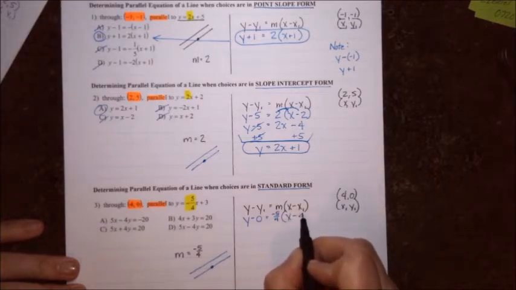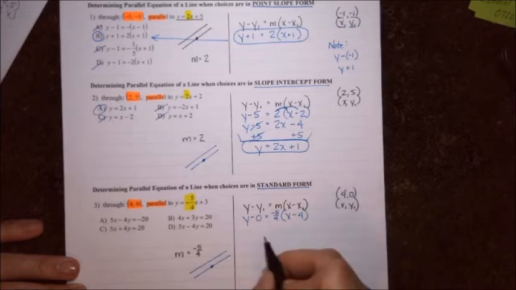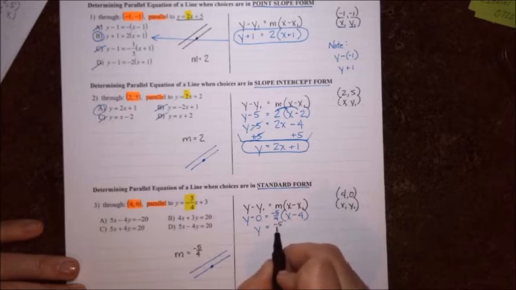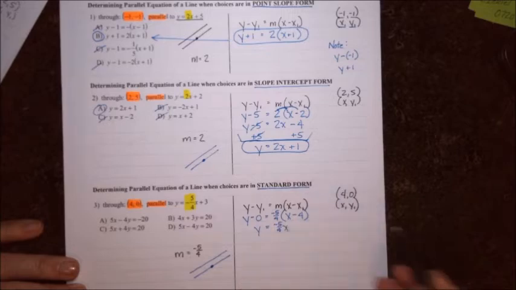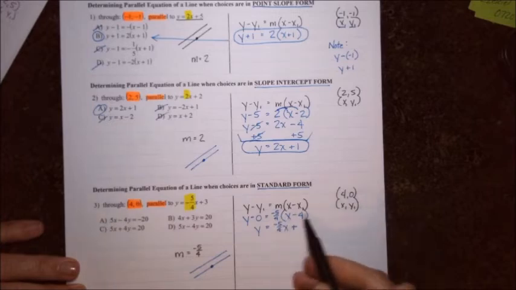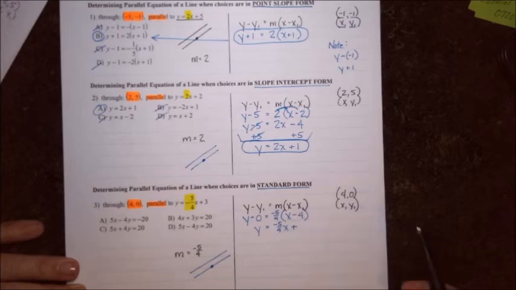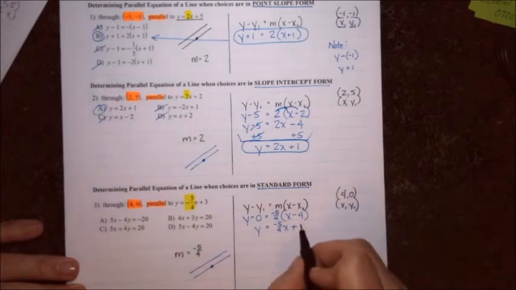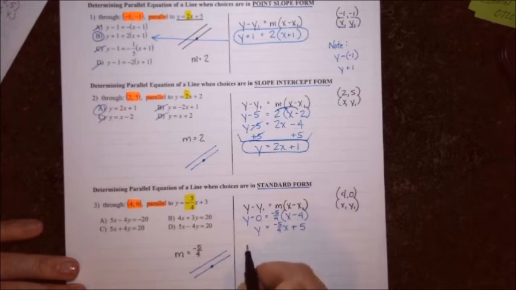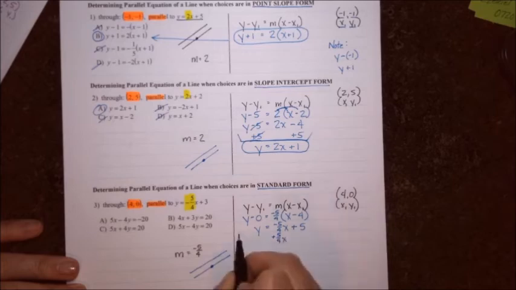X minus 4. Well, that tells me I've got a y equals negative 5/4 times x. Well, a negative times a negative is a positive, but that's 5 times 4 divided by 4. Well, the 4 just canceled, basically. Oh, good. But now we have to take it all the way to standard, and it's looking kind of messy. All right, that tells me I'm going to bring the 5/4 over here.